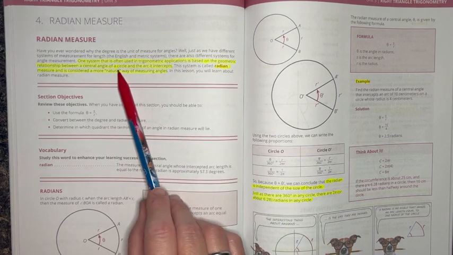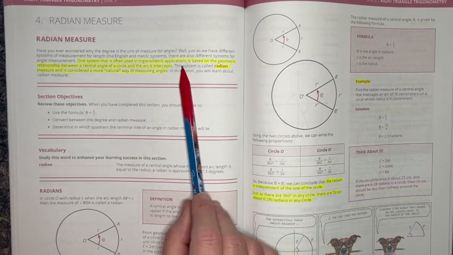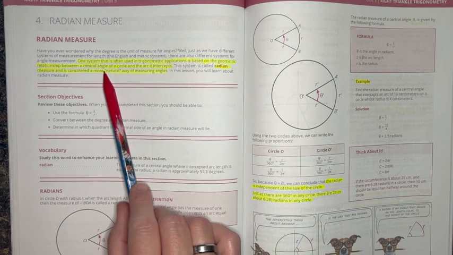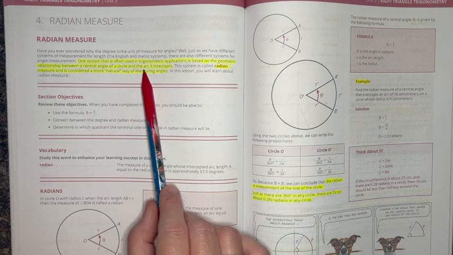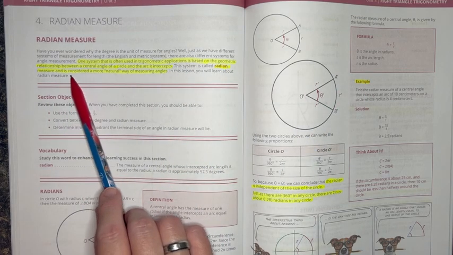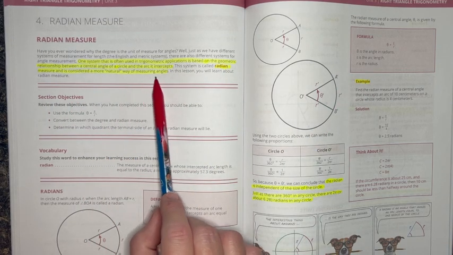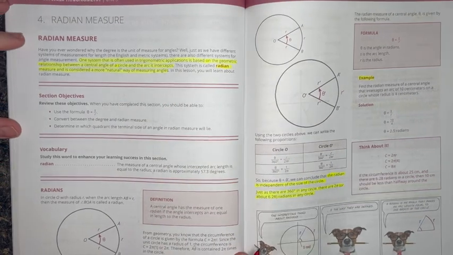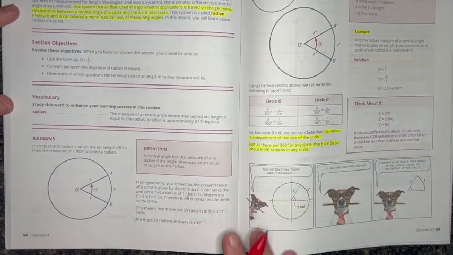It says one system that is often used in trigonometric applications is based on geometric relationships between a central angle of a circle and the arc it intercepts. Radian measure is considered a more natural way of measuring angles, right? So it's just a different way of measuring angles than degrees, okay?